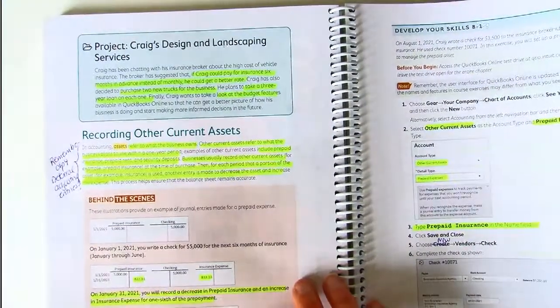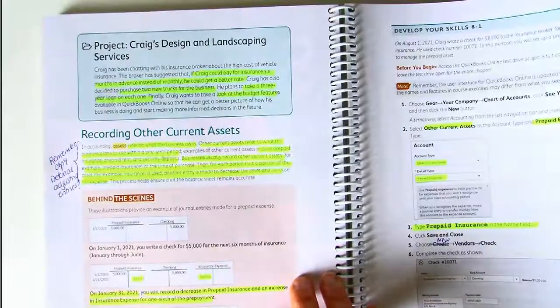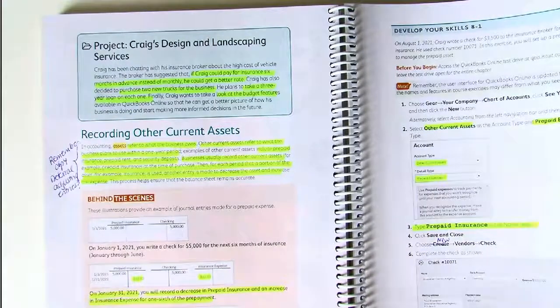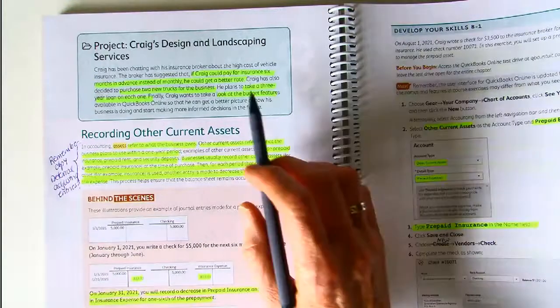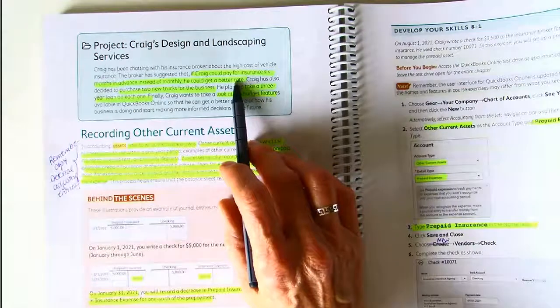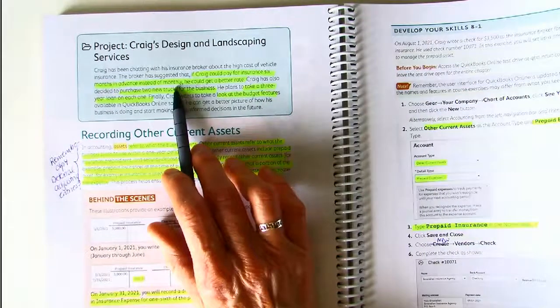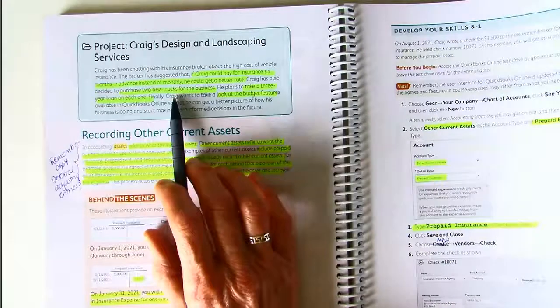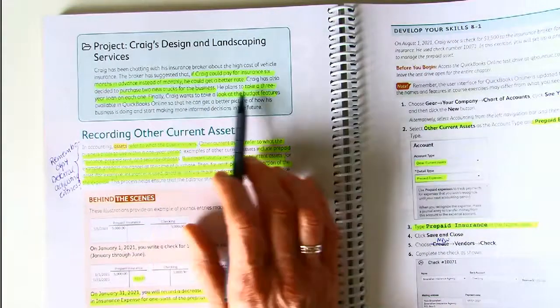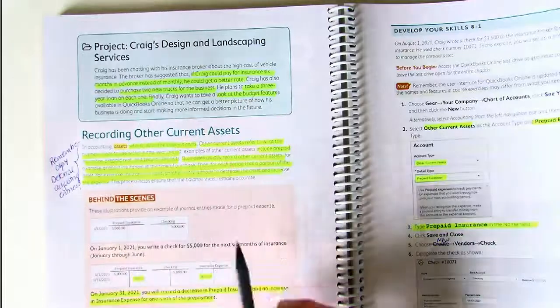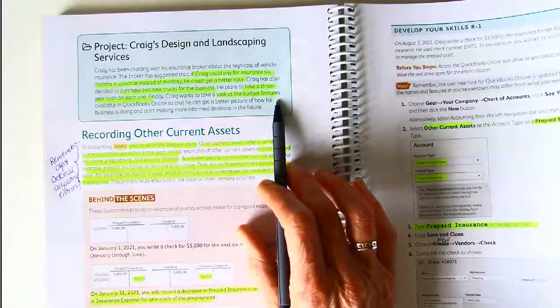So in this project, in the Develop Your Skills section, we're working with the test drive, Craig's Design and Landscaping Services, as we always do. And Craig is going to be paying for insurance 6 months in advance, which is a prepaid, as you remember, so he could get a better rate. He's also going to be purchasing 2 new trucks, taking out a 3-year loan on each one, and then he wants to budget as well.